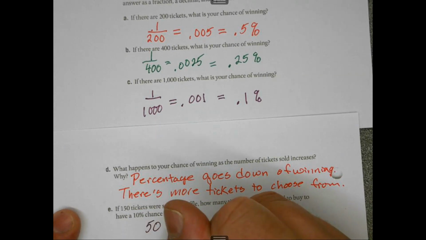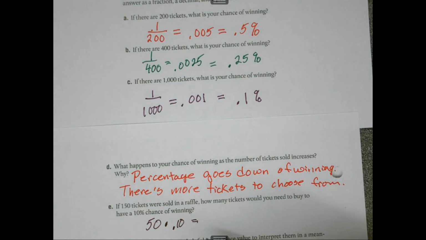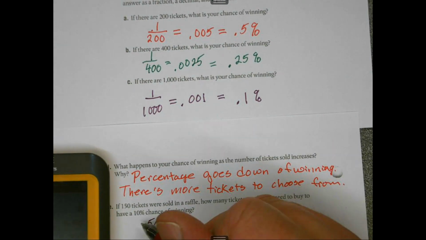When the probabilities are small, it's helpful to use place value to interpret them in a meaningful way. 0.25%, or 25 out of 10,000.